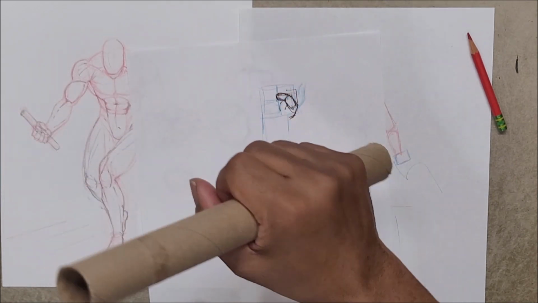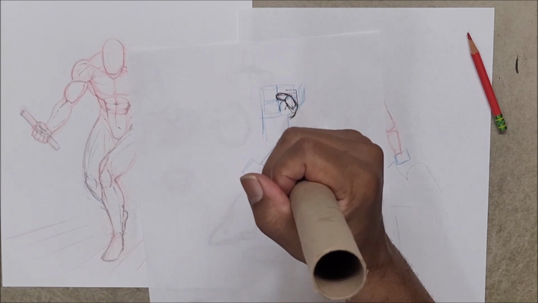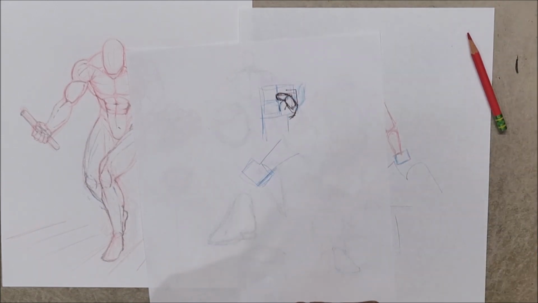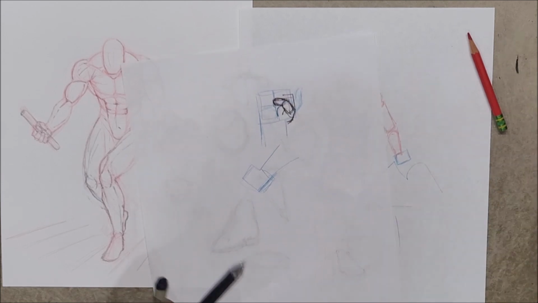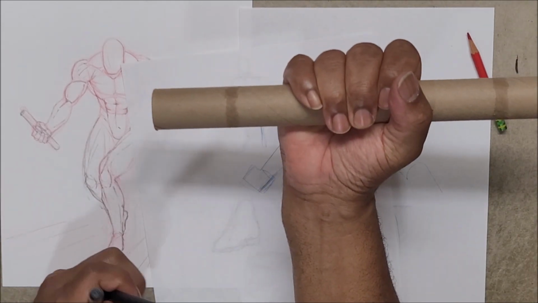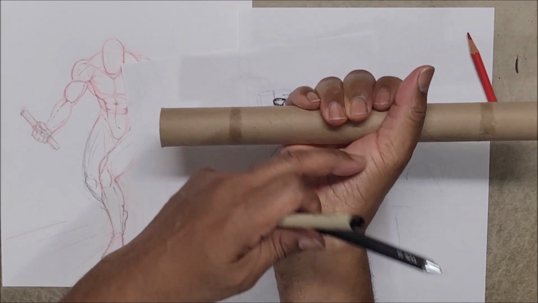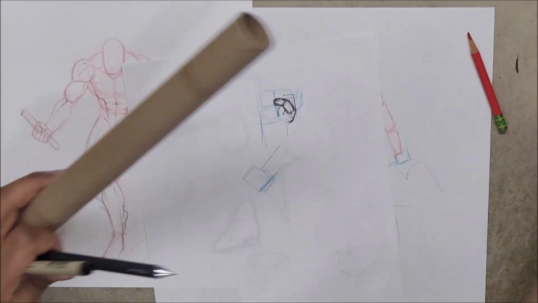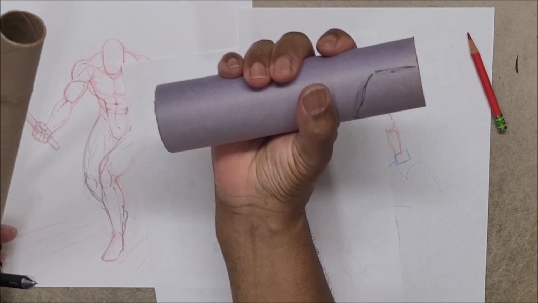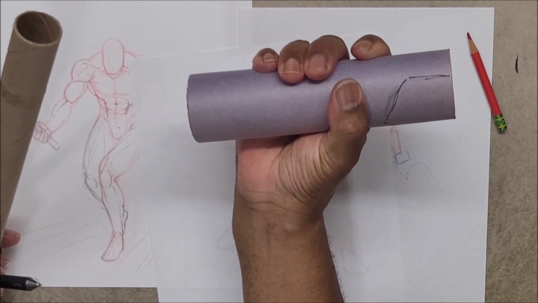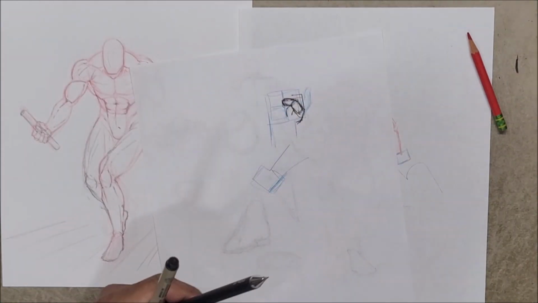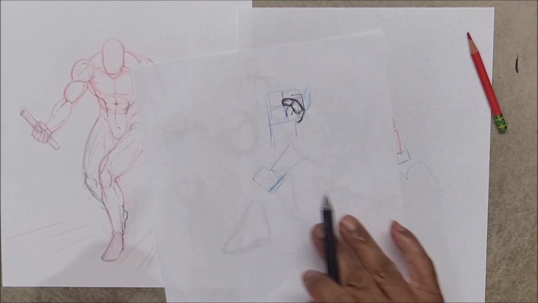I'll show you the tips that were hard for me to understand, but live stuff is the best way to do it. So you have that, and of course your fingers are going to be up more. If you're holding something, your fingers are not going to touch this, depending on how fat that thing is. So like I said, it depends on what you're holding and the angle.